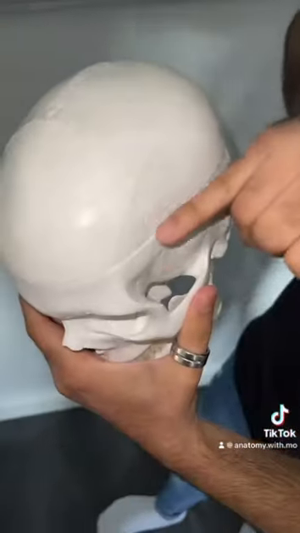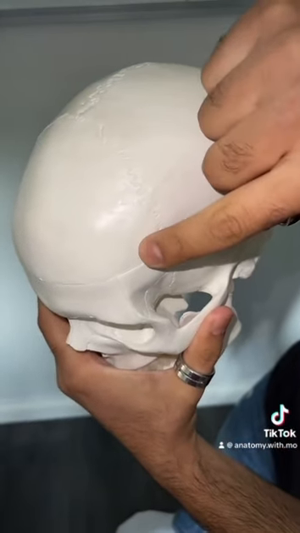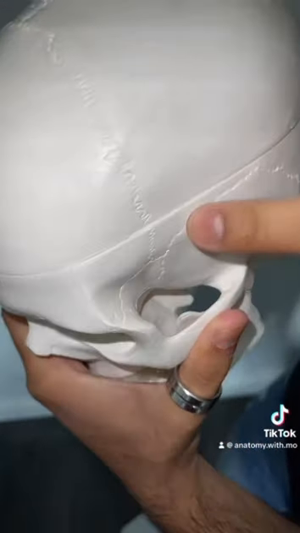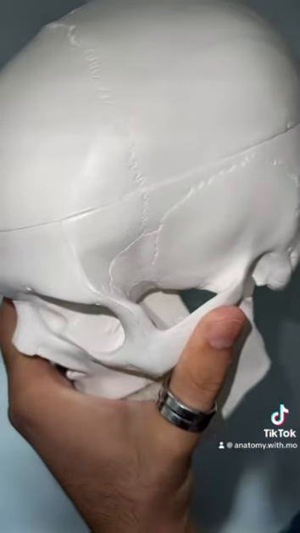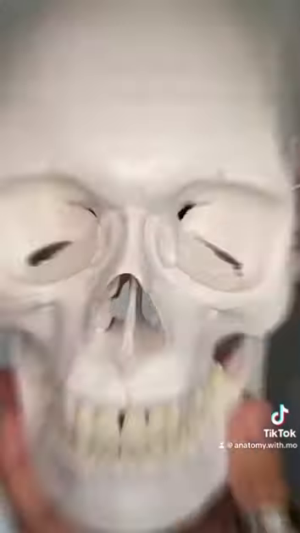Here, what we call the pterion. So we've got your parietal bone, your frontal bone, your temporal bone, and your sphenoid bone. It looks like an H. A good blow to that region will lead to epidural hematoma.